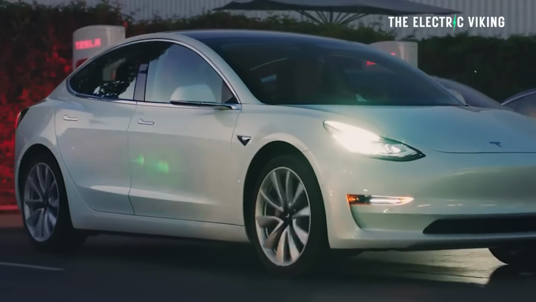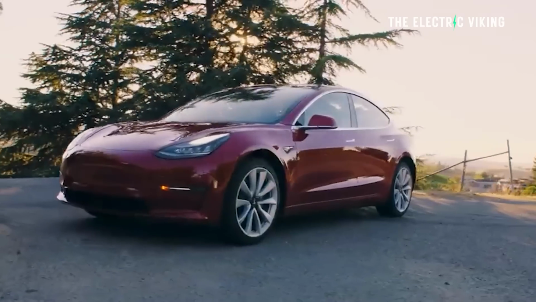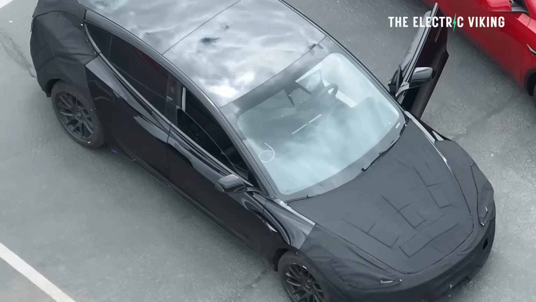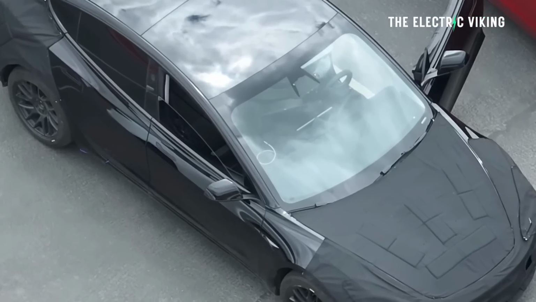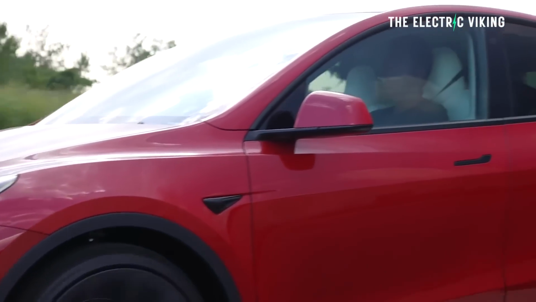On the 13th of January, Tesla reduced the price of its cars in many countries around the world. And Paul says that the point of Tesla's refreshes with the new Model 3, the Highland, and the new Model Y, the Juniper, is actually more about improving cost efficiency and production processes. And you know what? I think Paul is right.